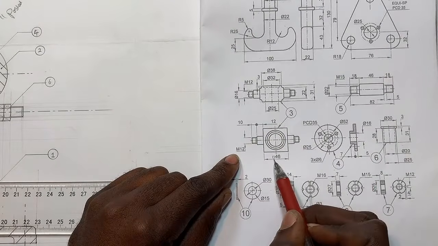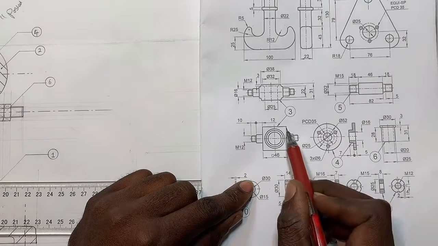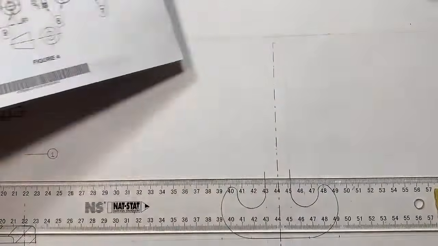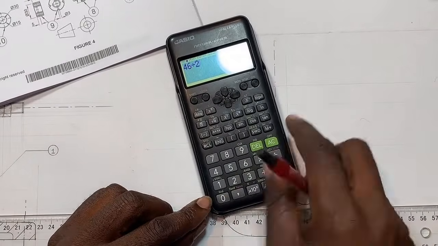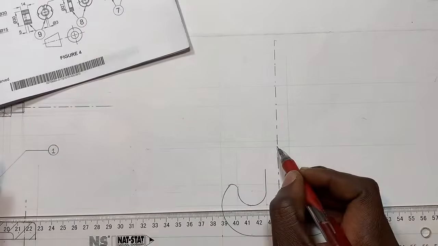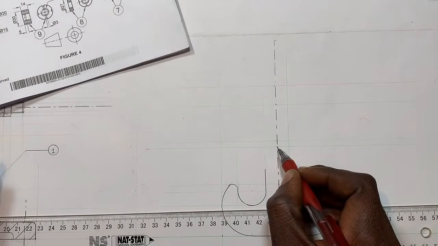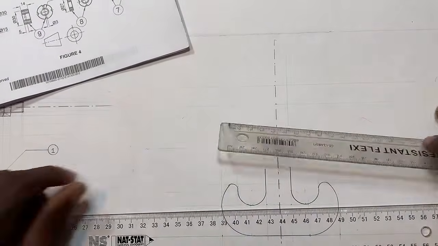They said 46 square. So which means from here till here is 46, from here till here is 46, and so when you say 46 divided by 2 is 23, and 46 divided by 2, you must have your calculator, is 23. So you're going to say from here till there 23, from here till there 23. Do it.